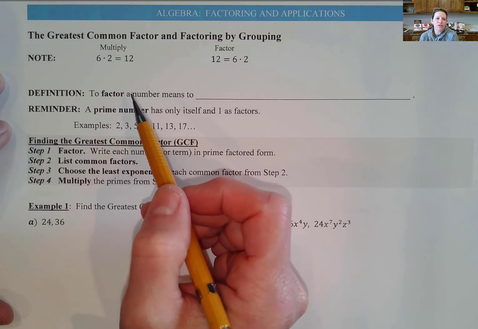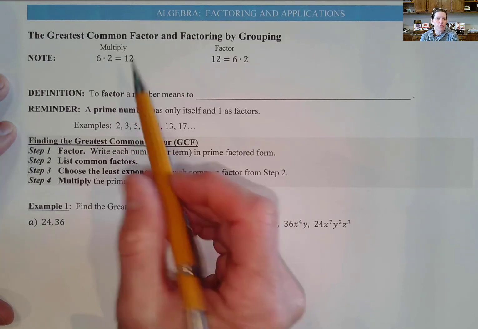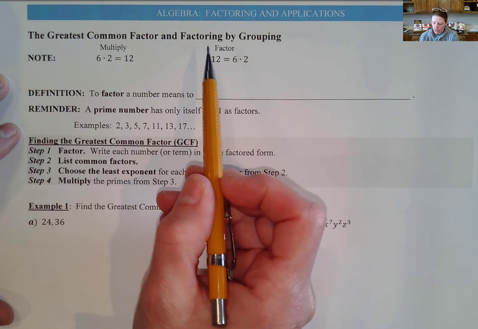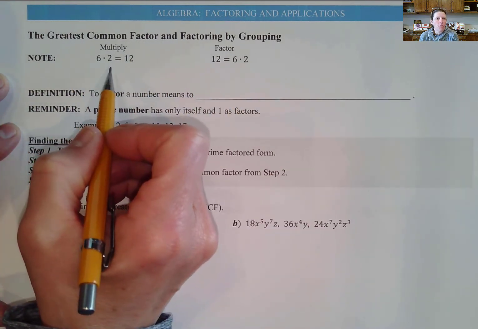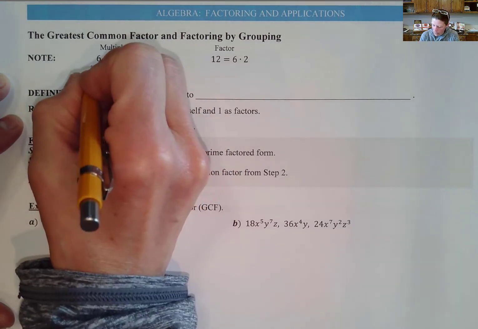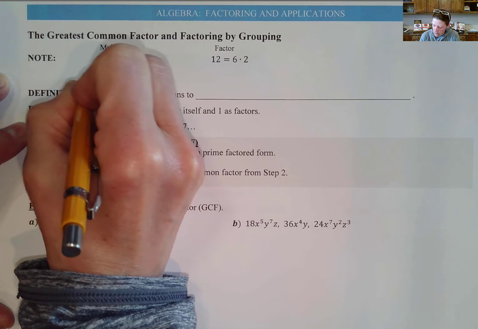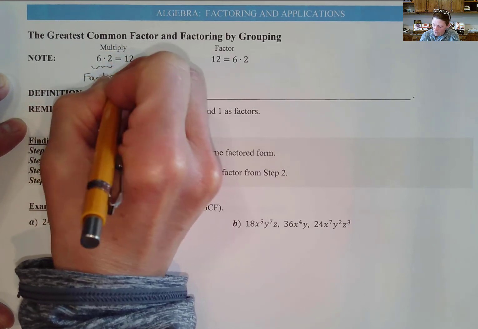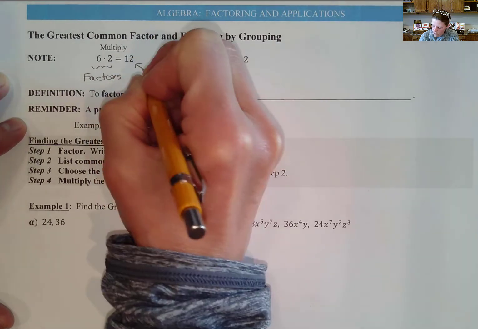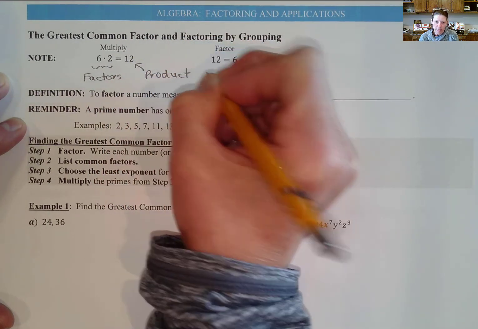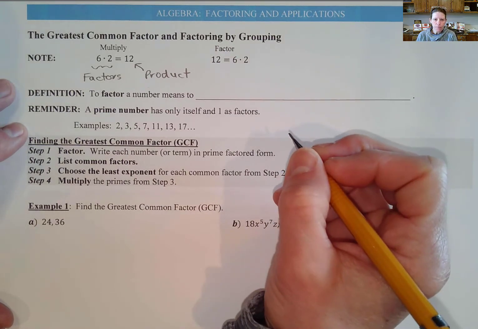Hello students, in this video we will consider the greatest common factor and factoring by grouping. First, let's note the process of multiplying. 6 times 2 is equal to 12. And in this, the 6 and 2 are factors. The 12 is a product. The product is the answer to a multiplication problem.